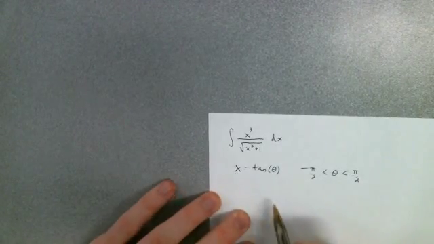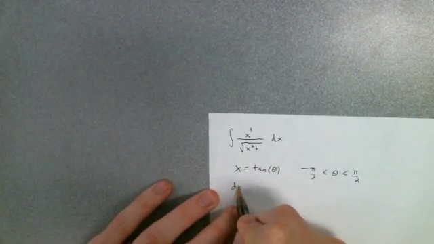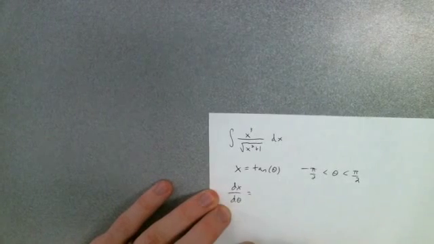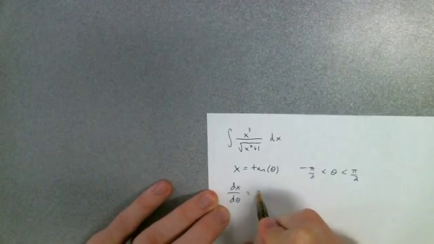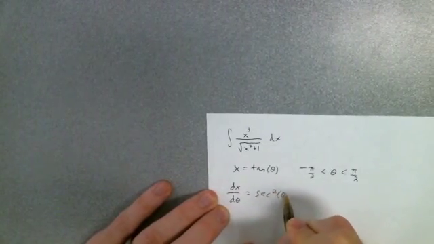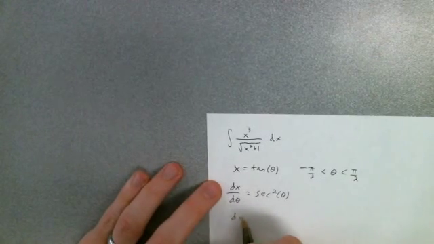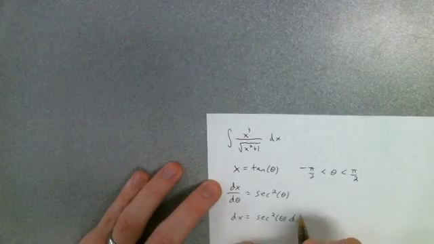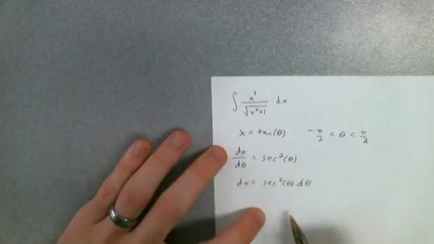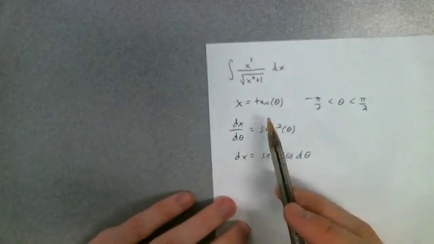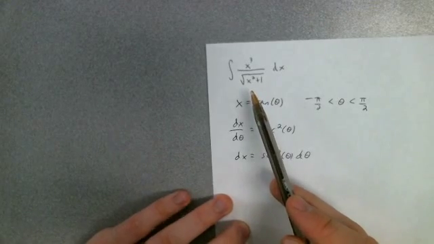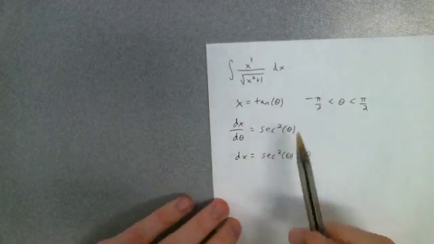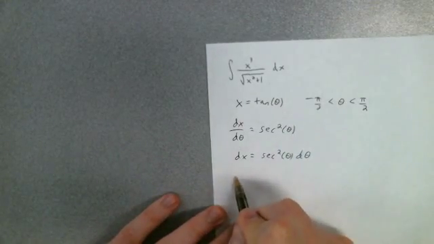Well, all right, so let's take derivatives. dx d theta then, if I take the derivative on both sides, derivative of tangent, secant squared theta. So dx is equal to secant squared theta d theta. All right. So now I can look at my integral here, and I can just start replacing stuff.